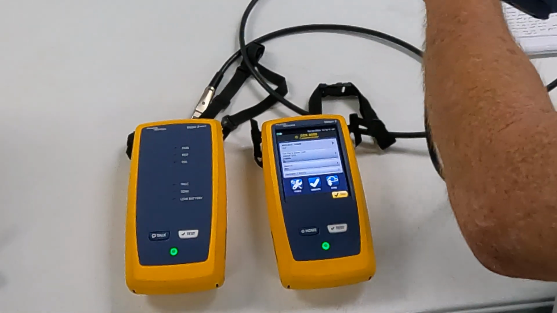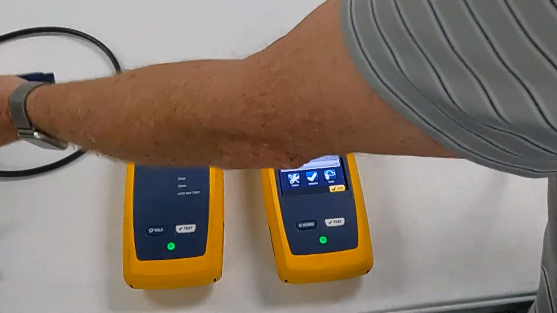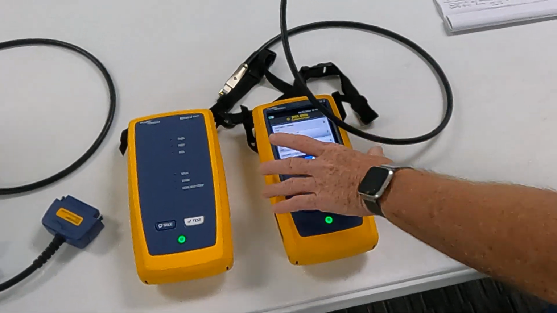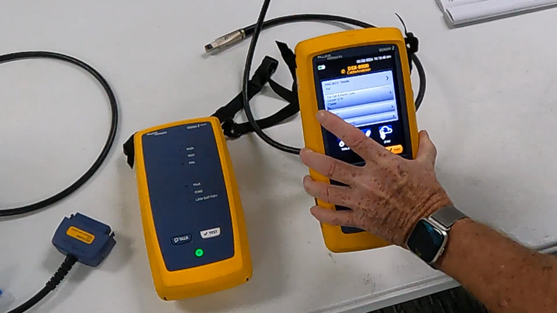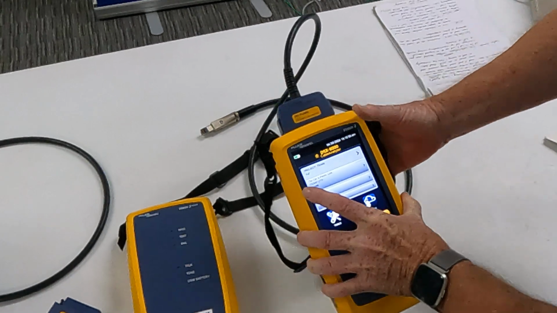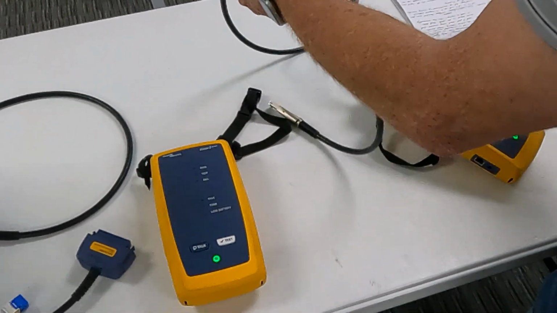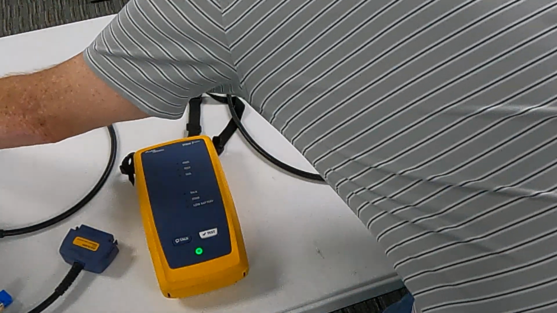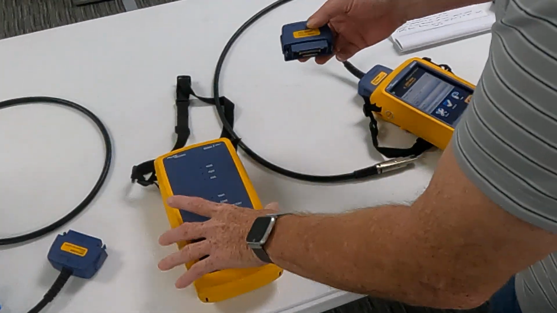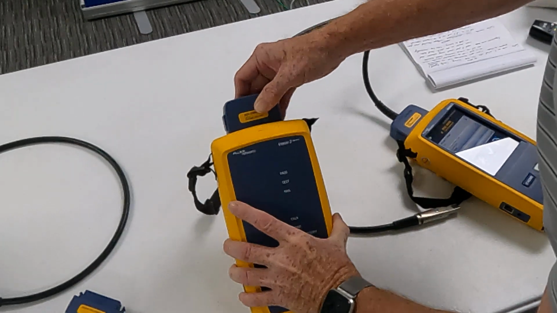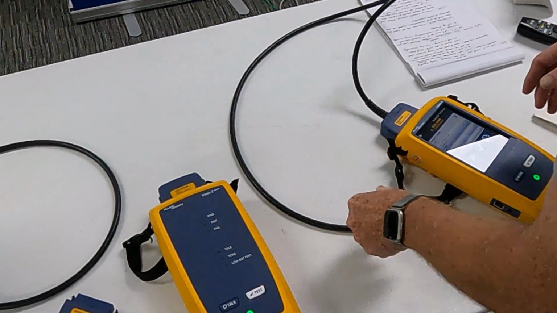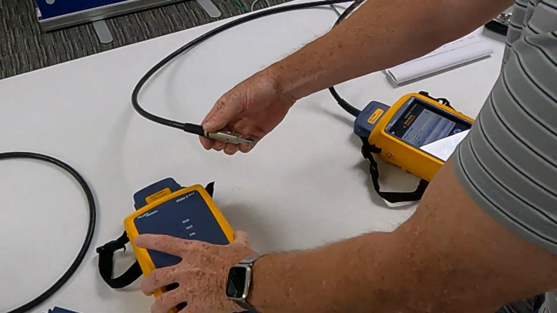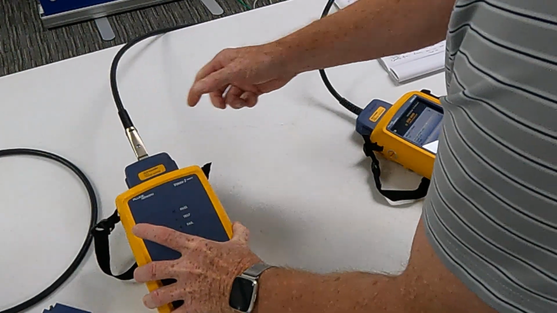First thing you want to do is grab a permanent link adapter. Plug that in, you should hear a little chime. And then a channel adapter, and you plug it in.